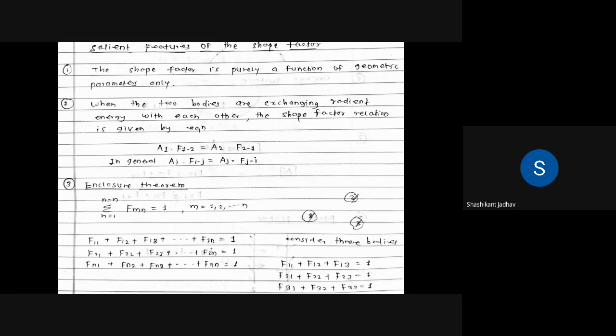Now I have to write down the third salient feature of the shape factor. For the shape factor, the third salient feature is the enclosure theorem. For that enclosure theorem, we have to write down the equation: the summation over n of f m to n is equal to 1.